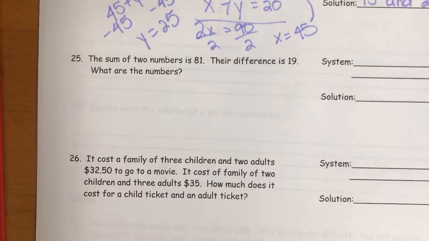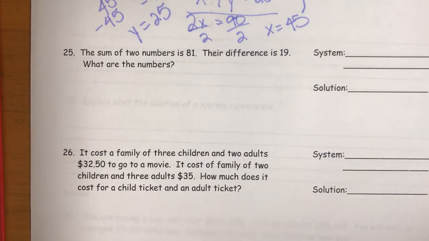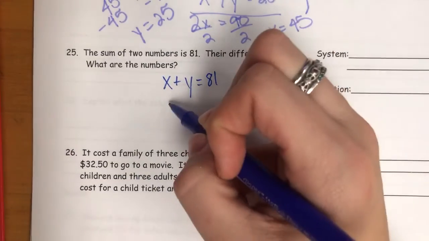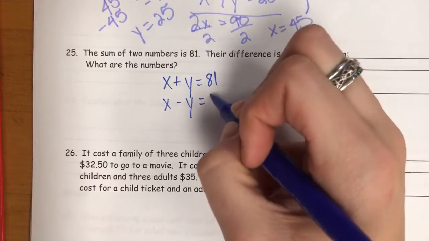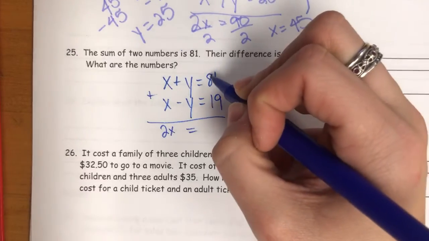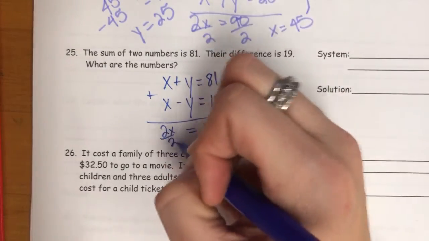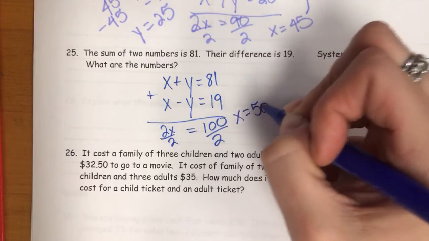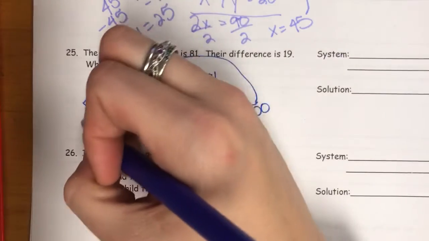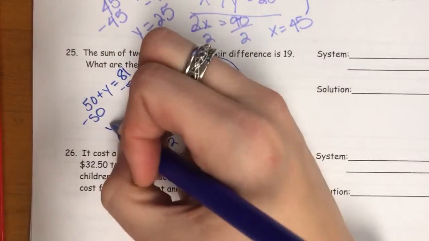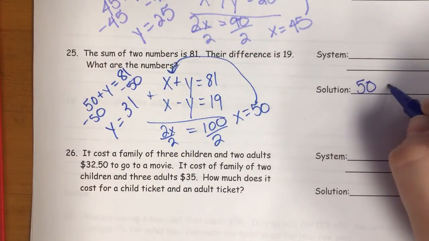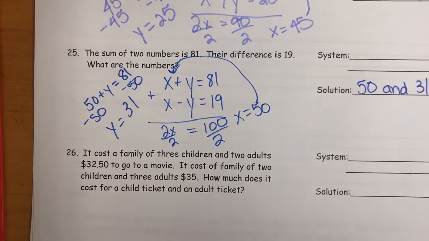Number 25, the sum of two numbers is 81, so I'm going to add up. Their difference is 19. And I can go straight to adding these. So 2x, let's see, 89 is 100. X equals 50. So 50 plus y equals 81. Y equals 31, so I'll have 50 and 31.